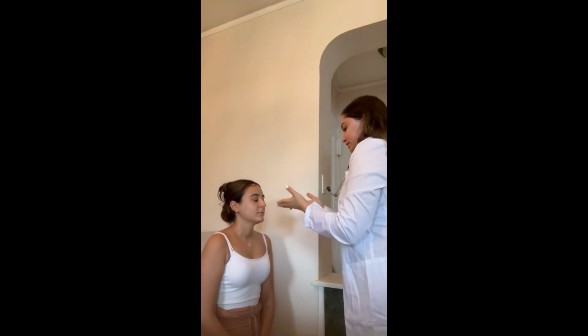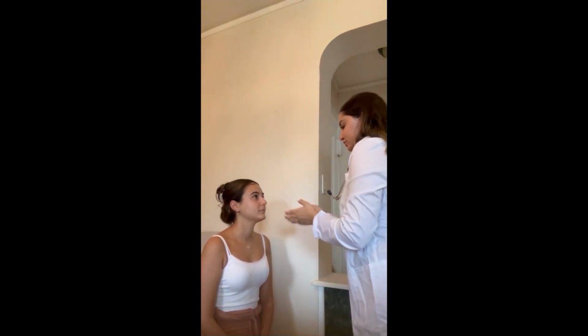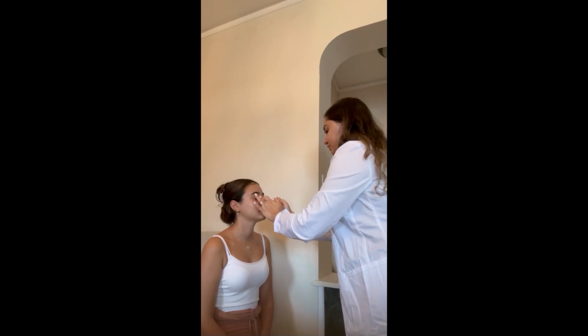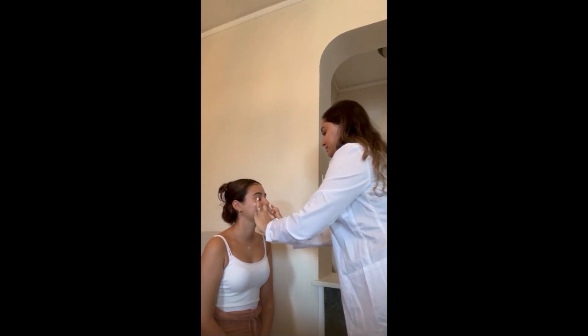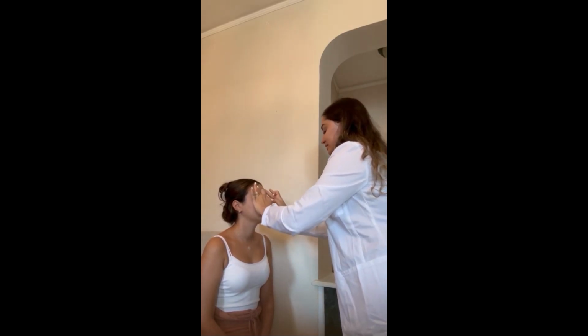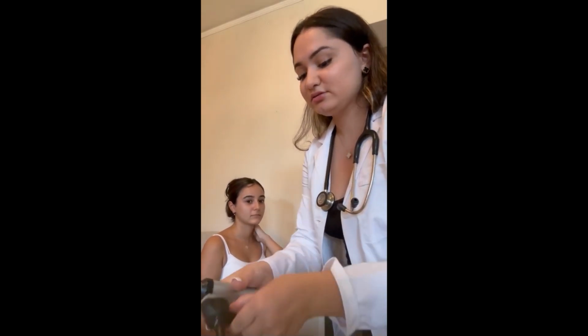I'm now going to be inspecting the nose. Nose is symmetrical, no discoloration, no lesions, no swelling. Palpating, any tenderness? No. Okay. Palpating maxillary sinus, any tenderness? No. Frontal sinus, any tenderness? No. Okay. I'm now going to be inspecting the inside of your nose.